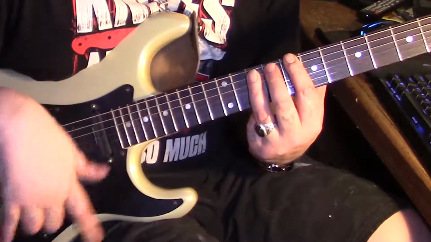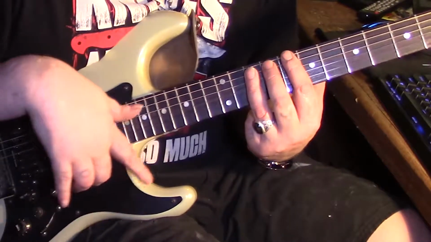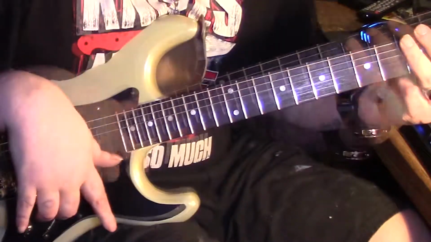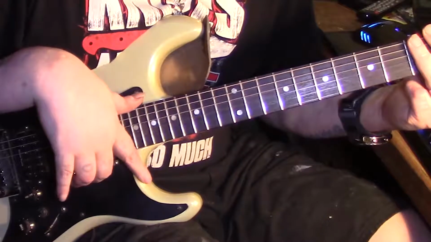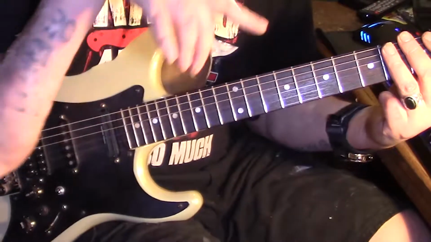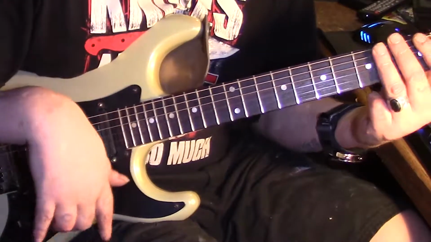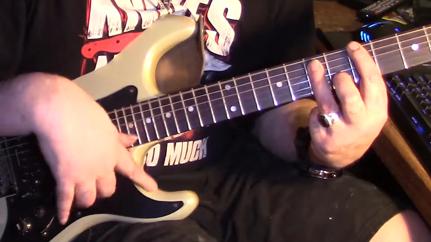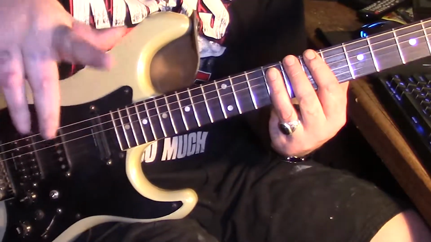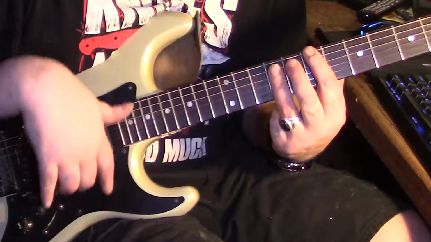If you notice, I'm doing all downstrokes on that. James Hetfield is notorious for downstrokes. If you notice, I'm only staying on that top string. So just practice your downstrokes for now. Practice your open chords and practice downstrokes. You see how I messed up and did the double. All downstrokes.